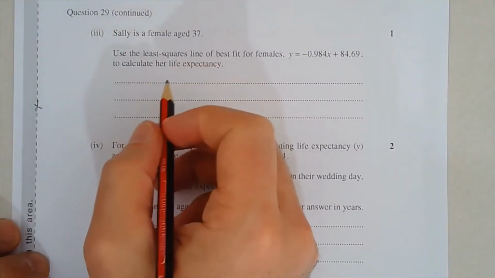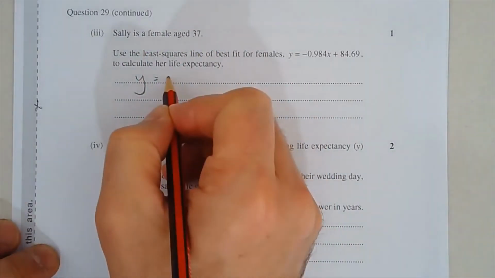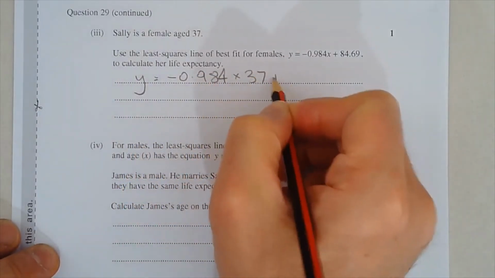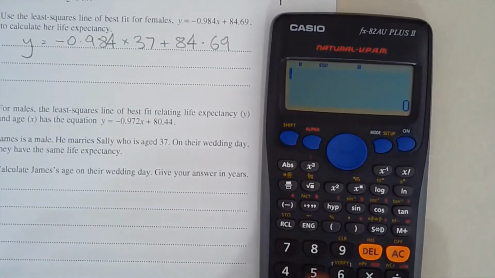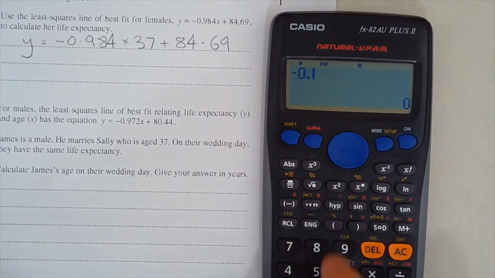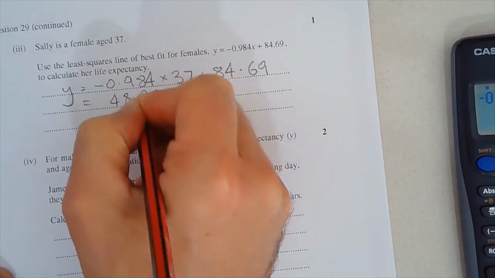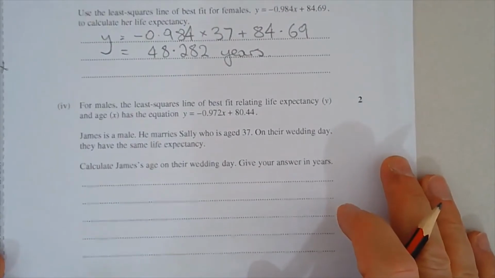So again, let's just substitute in her age, which is 37, negative 0.984 multiplied by 37 plus 84.69. Okay, so negative 0.984 multiplied by her age 37 plus 84.69 is equal to 48.282. I'm not going to round this one. It doesn't say to round it. I'm just going to leave it as is. So that's her life expectancy.